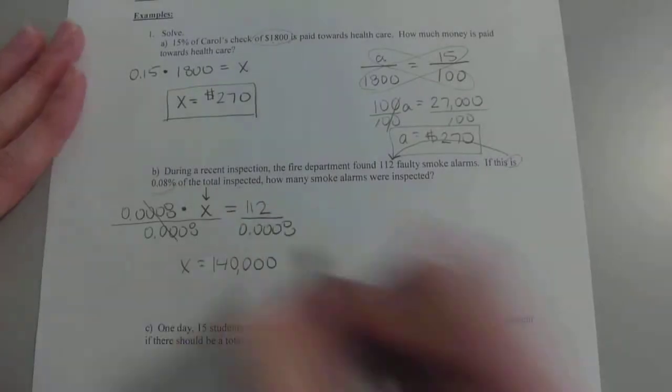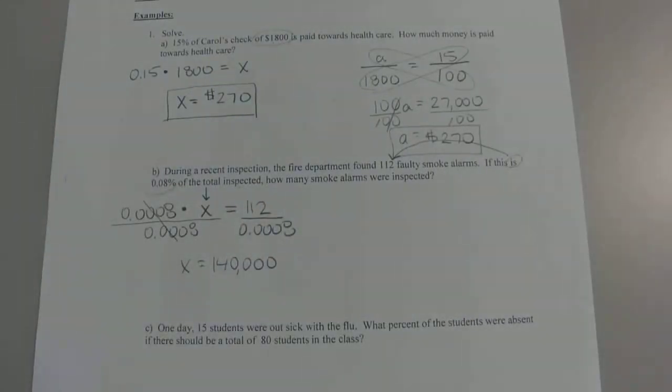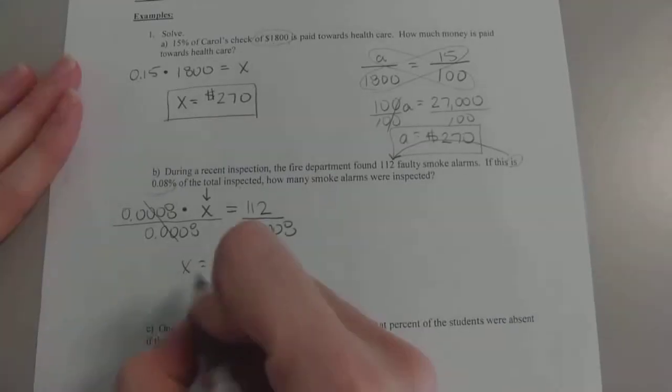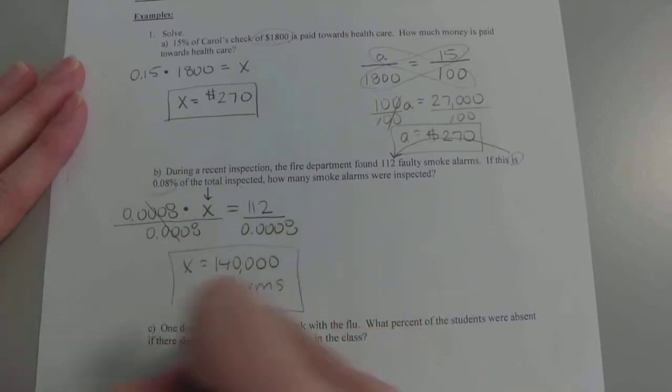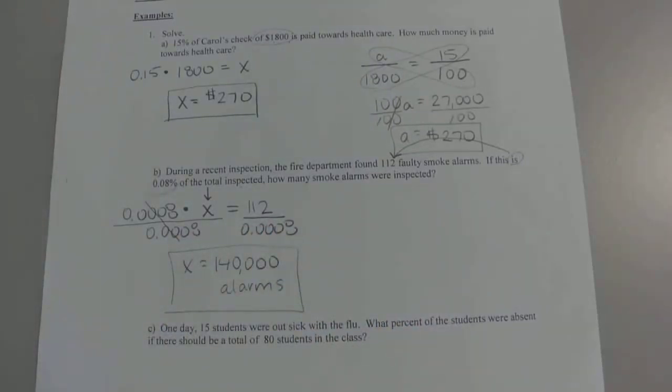140,000. And then remember, they always have a unit because there's a word problem to go with it. How many smoke alarms were inspected? 140,000 alarms or smoke alarms or however you want to say it. Does it make sense that that number is that large? Yes, because to me 112 is pretty big, and it's not even 0.1%. It's a very, very small portion. So how does 112 compare to 140,000? It's a very, very small portion.